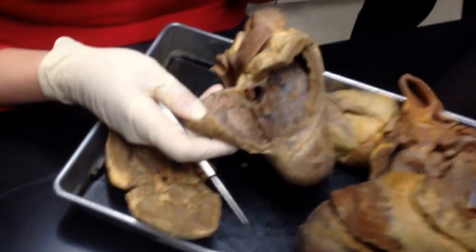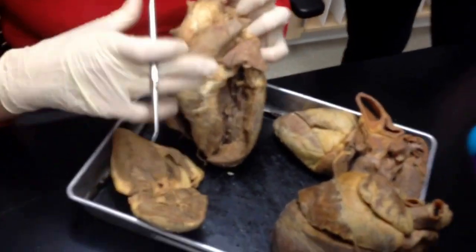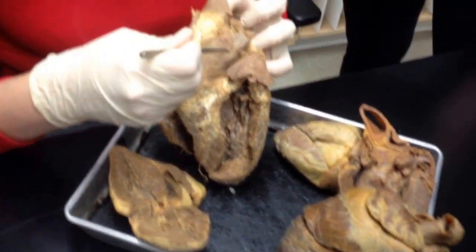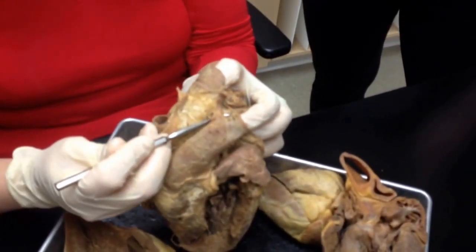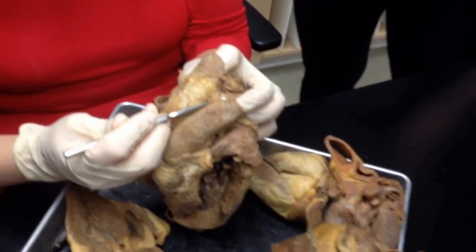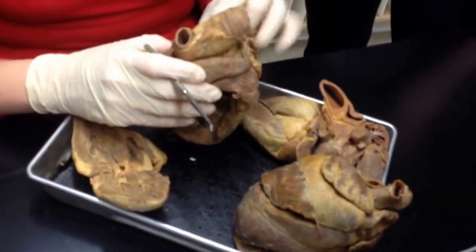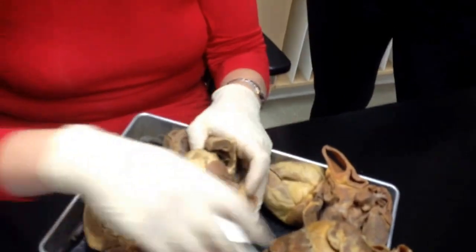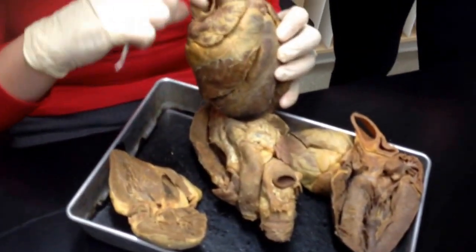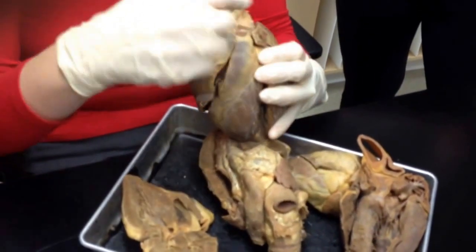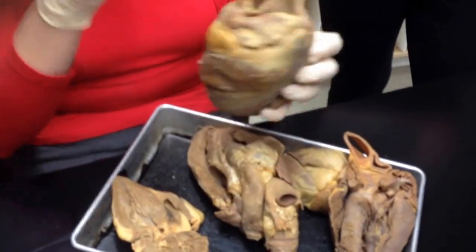I've already done the fossa ovalis, so let's move on to the ligamentum arteriosum. So, aorta, pulmonary trunk, ligamentum arteriosum. There. Now, other vessels here that you should be able to identify on this, and I always go back to this one because it's so clear cut. Again, pulmonary trunk, aorta, here and here.